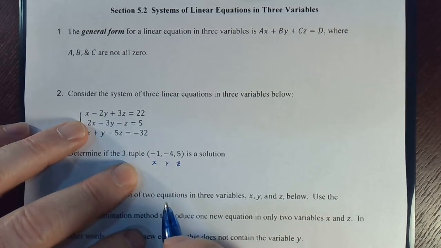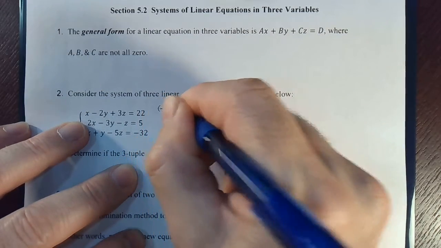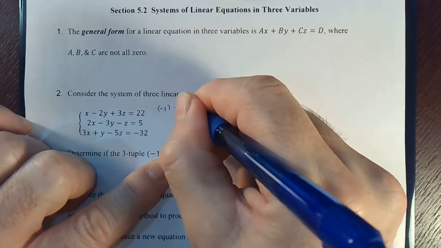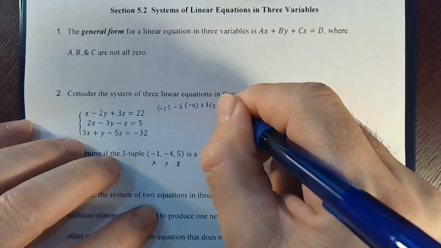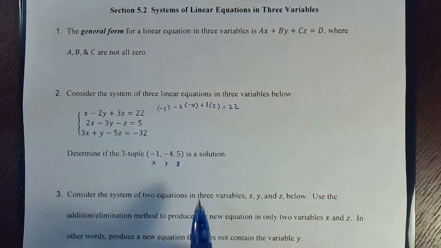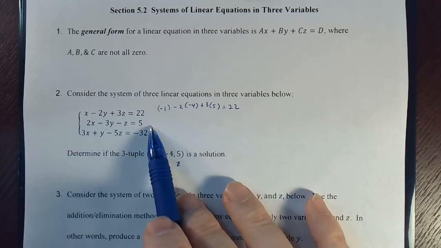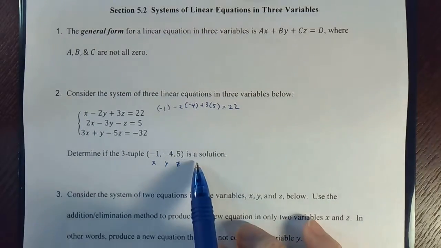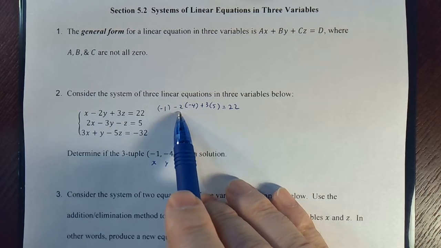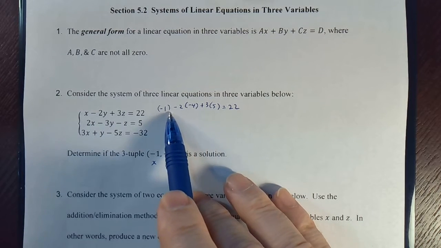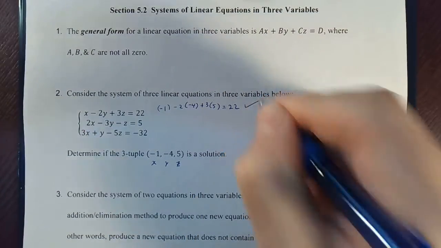The first equation, replacing x with -1, would be -1 minus 2 times -4, because that's y, plus 3 times 5, that's z, equals 22. Now, we can go ahead and check this right now, because if this is not true, we're done. It's not a solution. Let's go ahead and check. -1 plus 8 would be a 7, right? Plus 15 is 22. Okay, the first equation works.